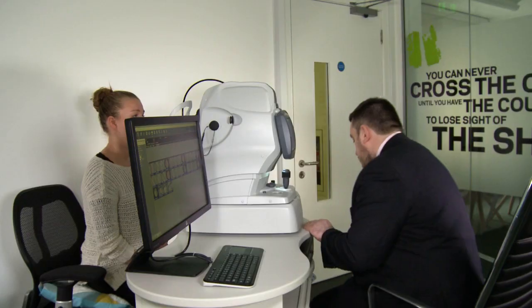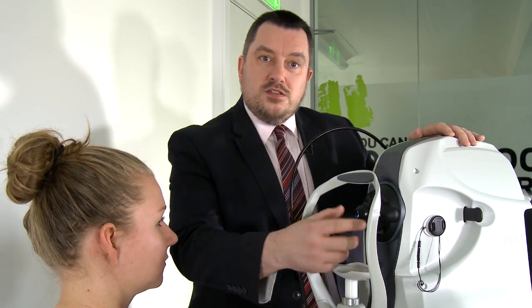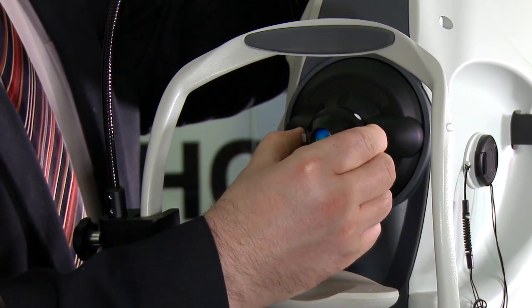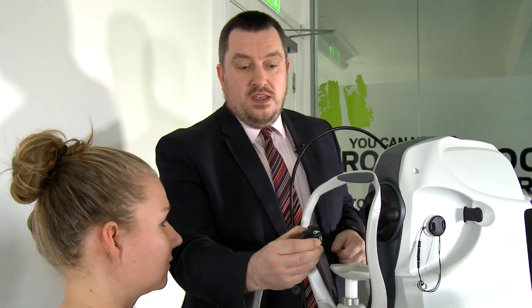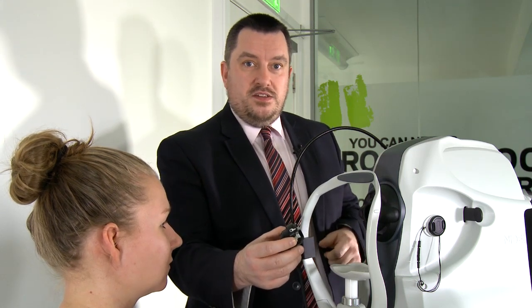So now that we've taken anterior OCT scans, we'll need to remove the anterior lens module to be able to carry on taking other scans, so we'll do that now. So again, we grab the calipers, push them in and pull the lens out, and we need to put it back in the box to store it safely, and we'll do that too.